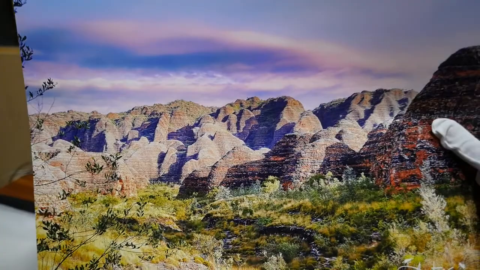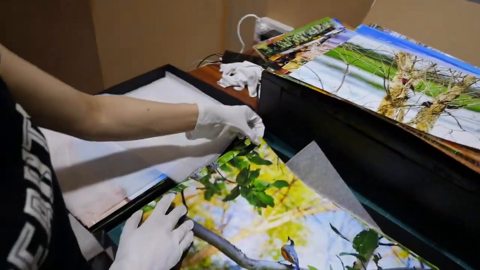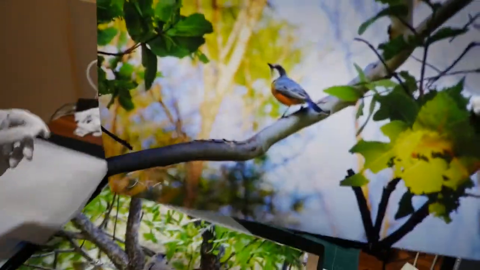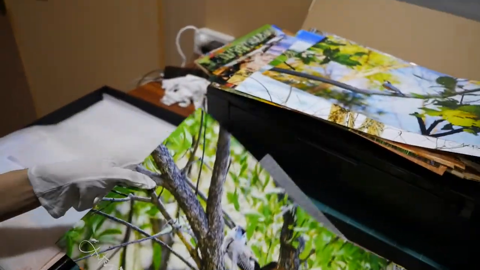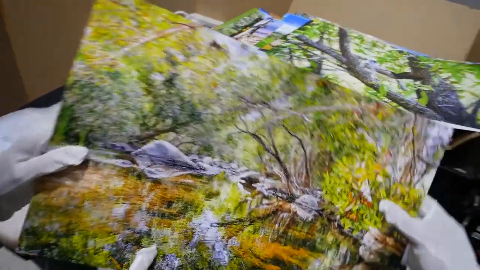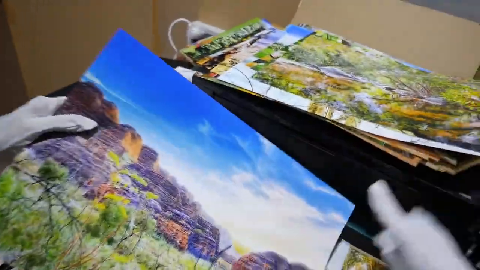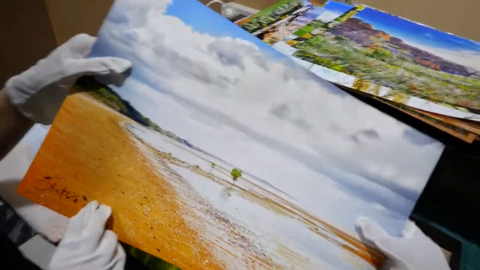Remember the one we did with the purple grading? This is 24, I think. Okay, this is the 25th one. 26. Let's run through them. 27, 28. Love this one as well. 29, 30.